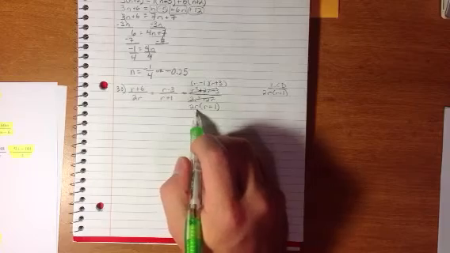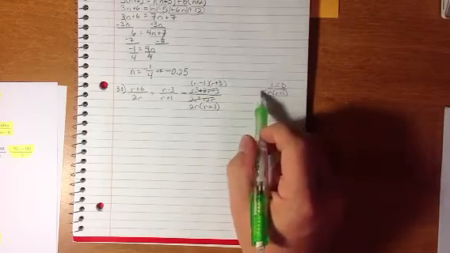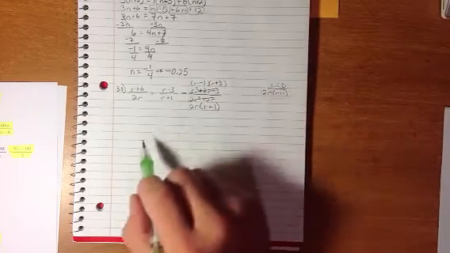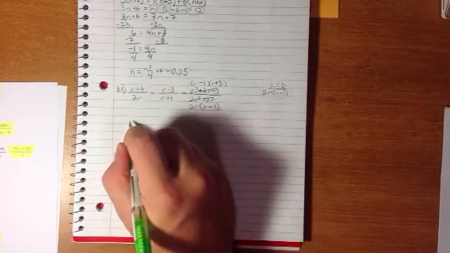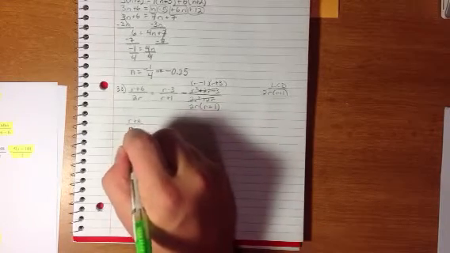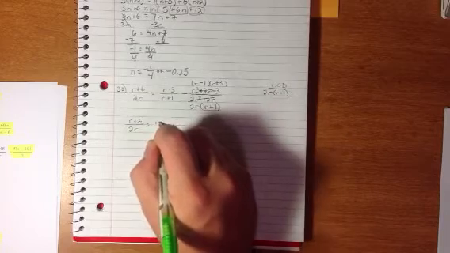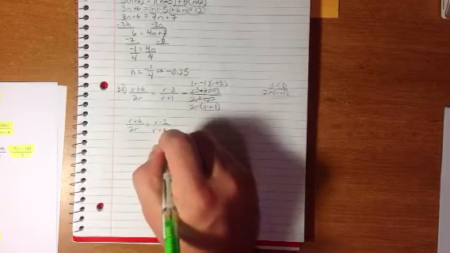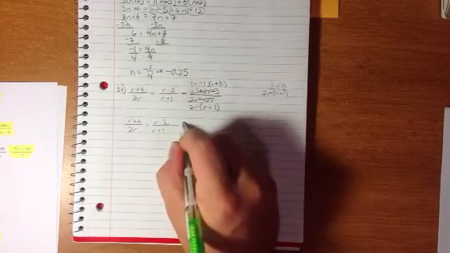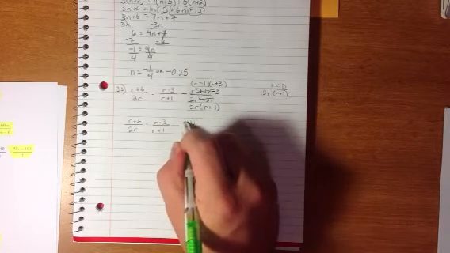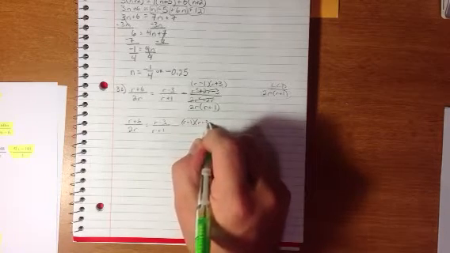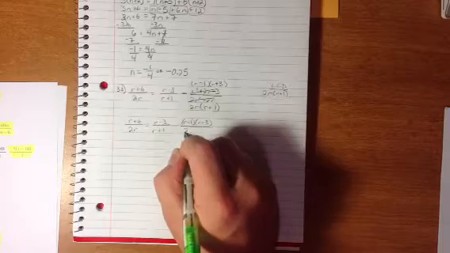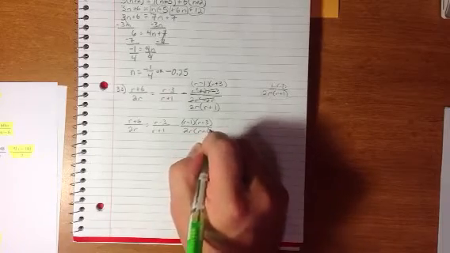We already have our 2r, we already have our r plus 1, so that is our whole LCD right there. I'm going to rewrite this to make it look a little easier. (r plus 6)/(2r) equals (r minus 3)/(r plus 1) minus (r minus 1)(r plus 3)/(2r(r plus 1)).